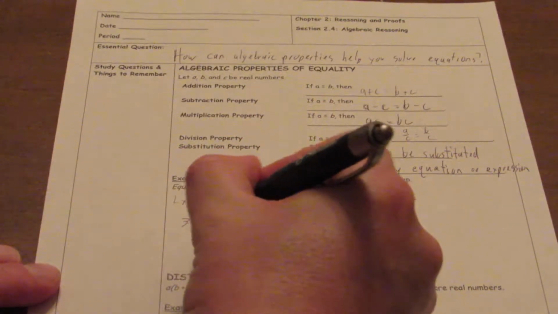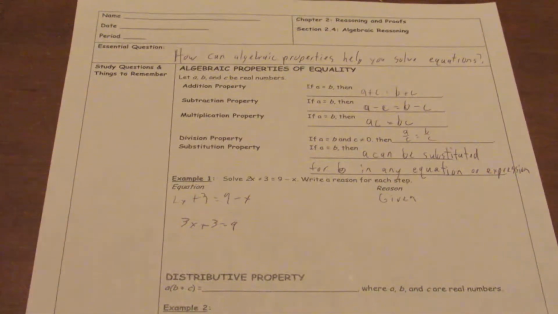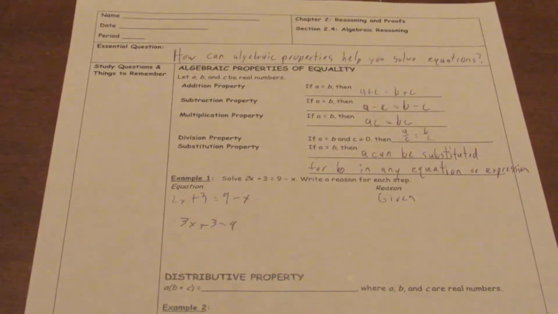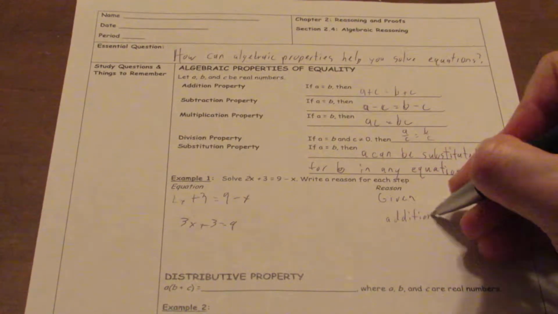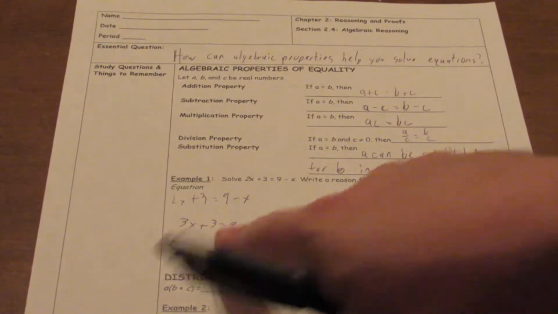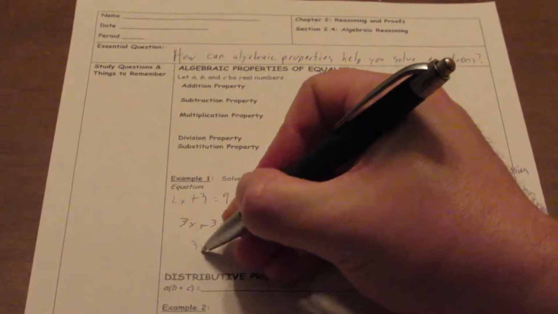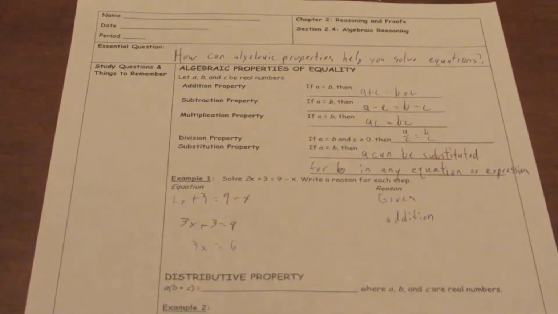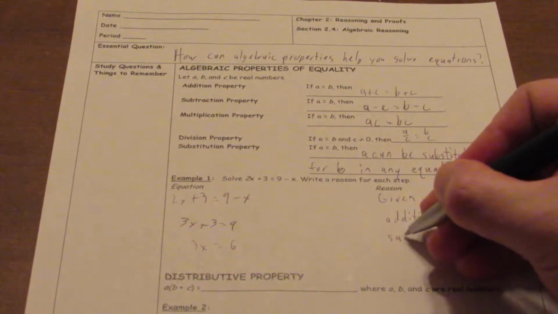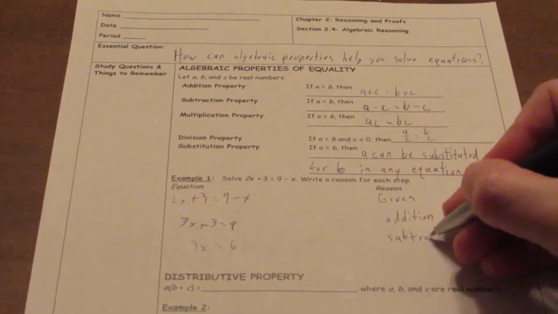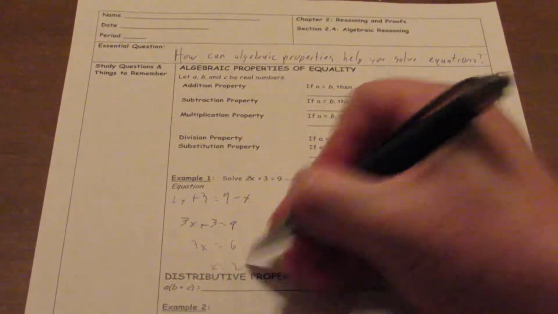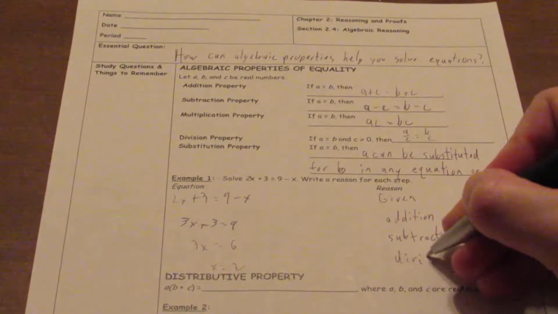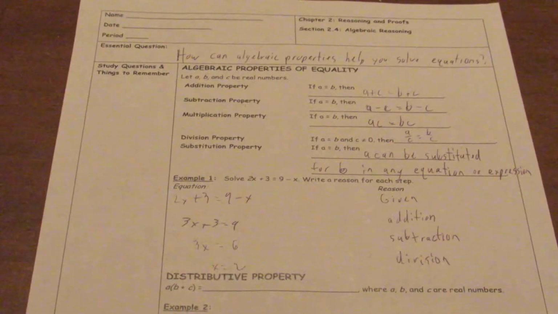So I'm going to add x to both sides. It gives me 3x plus 3 equals 9. And the reason I can do that is the addition property. Then I'm going to subtract 3 from both sides. So I have 3x equals 6. That is subtraction property. And then divide by 3, x equals 2. And I can do that because of the division property.